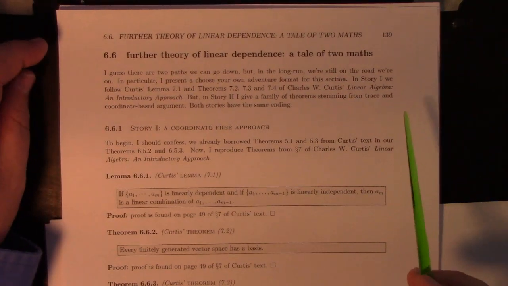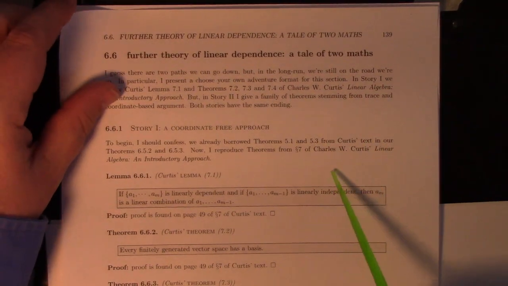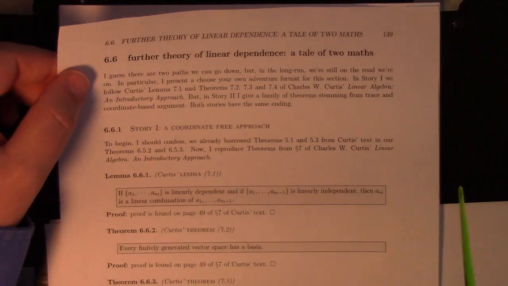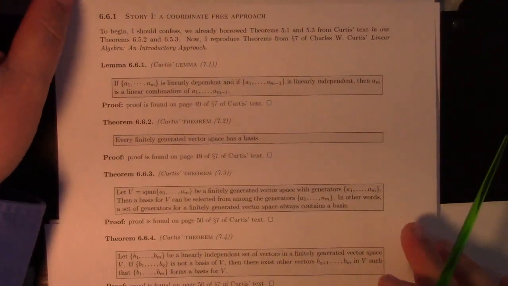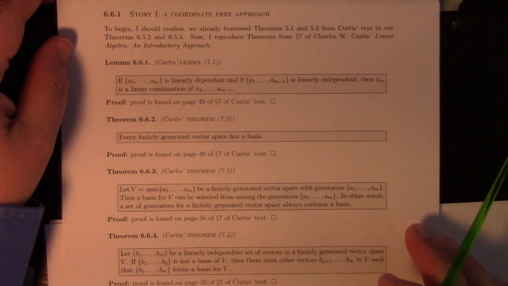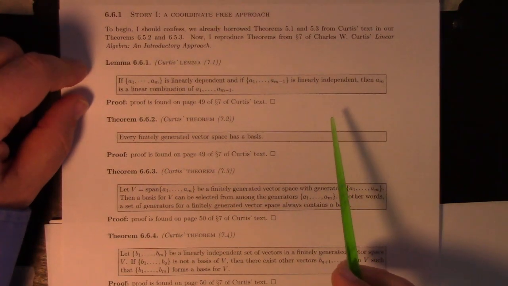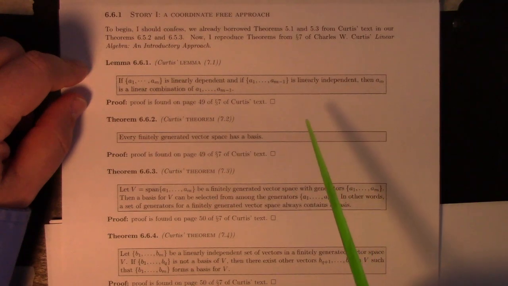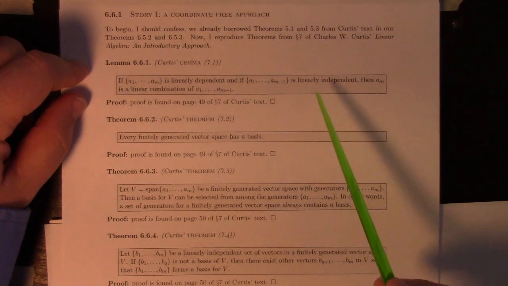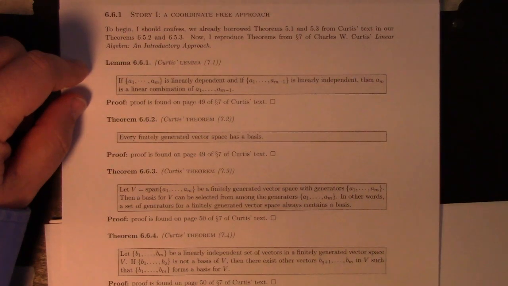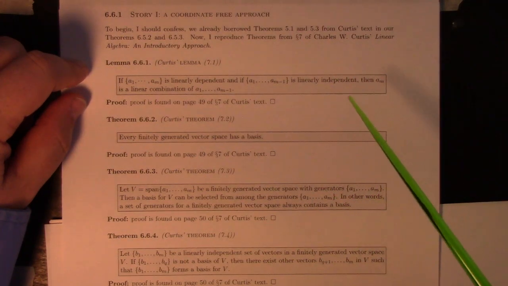So the first story is based on Curtis, Linear Algebra. And Curtis is a book I used a couple of years ago, and it's a rather sophisticated book, and it does have a very, very nice presentation of certain things. Well, one of those things is this series of theorems to get at what we're getting at here.